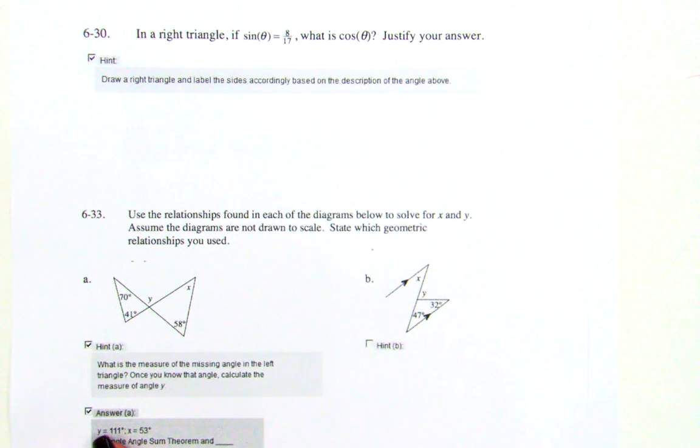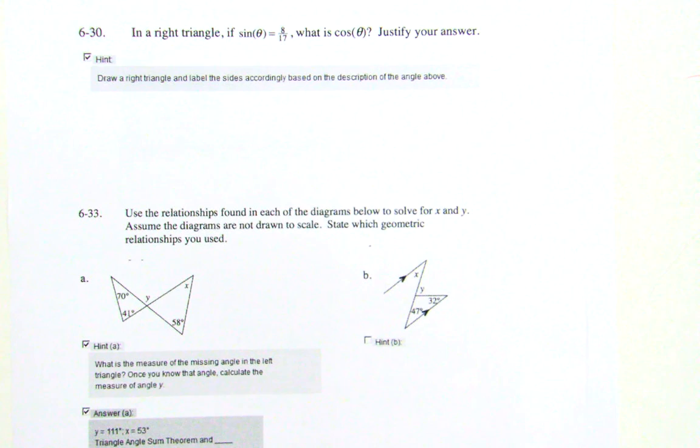Okay, this is Math 2. We're going to do problems 30, 33, and 34. The first one says, in a right triangle, if sine of theta is equal to 8 over 17, what is the cosine of theta? Justify your answer.